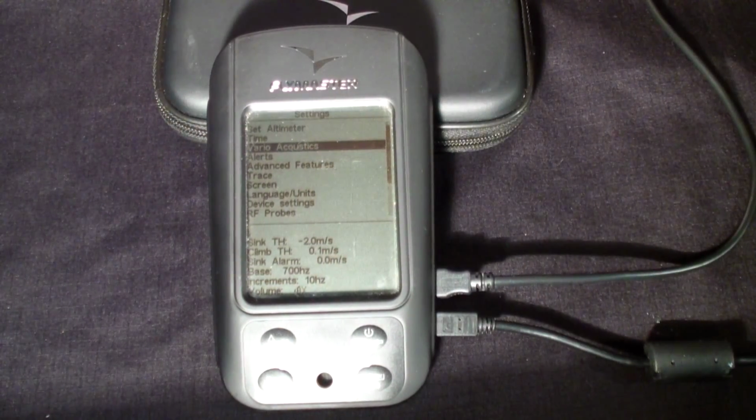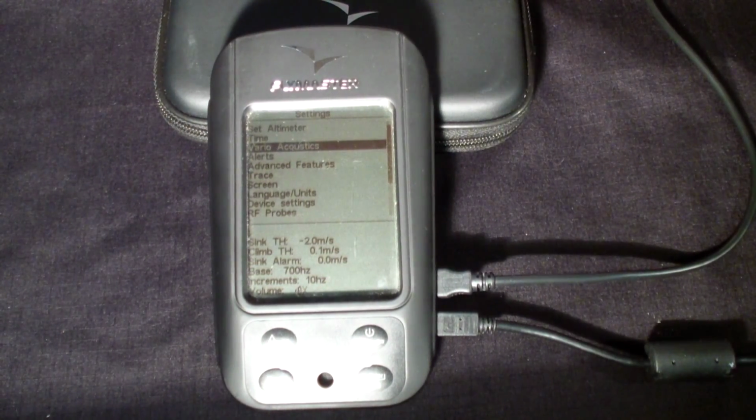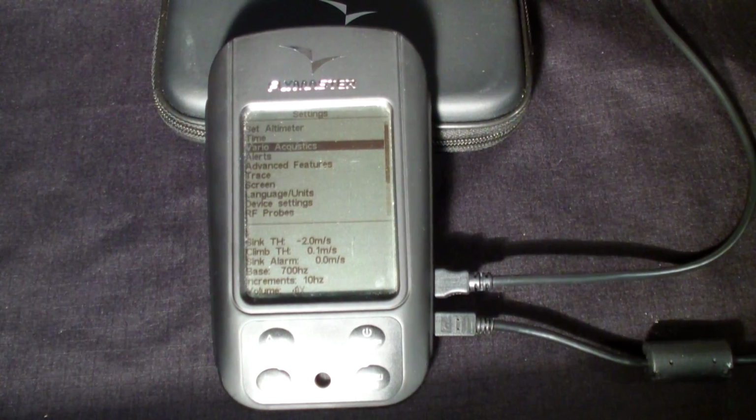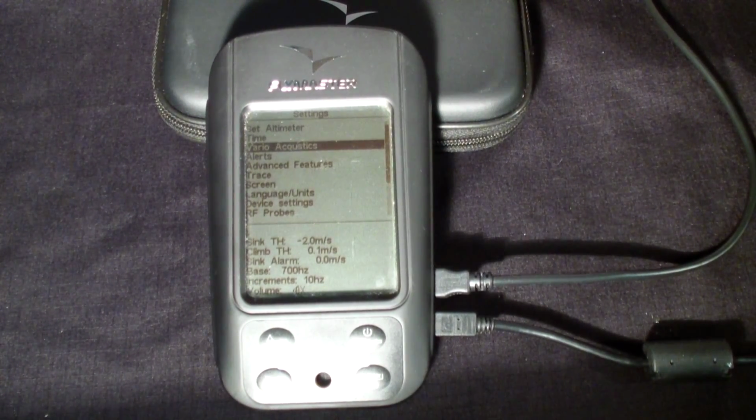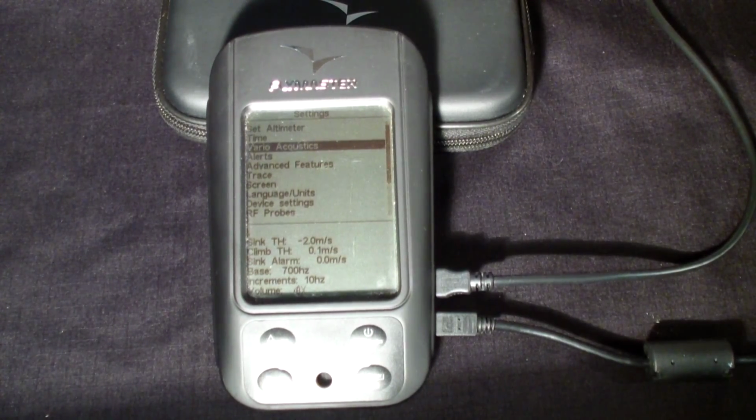Okay, this one is an important bit, and some people get confused with this one. So, the thresholds. This is the Vario stuff. So it's all related to the acoustics of the Vario. The climb threshold, it's not the sink, which is the first. The sink threshold is the meters per second that you are sinking when you start to hear that constant sinking sound. Okay, so that's the climb sound.